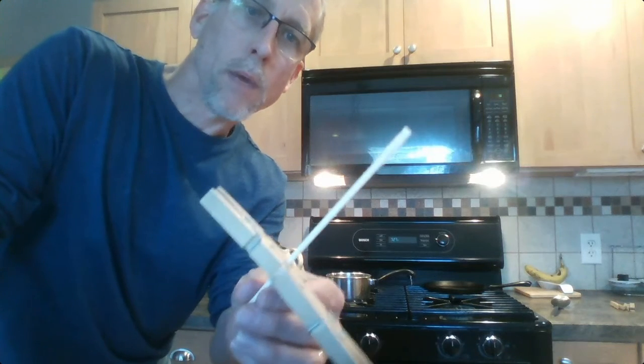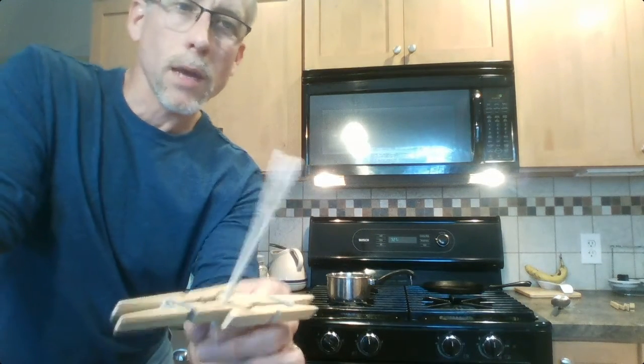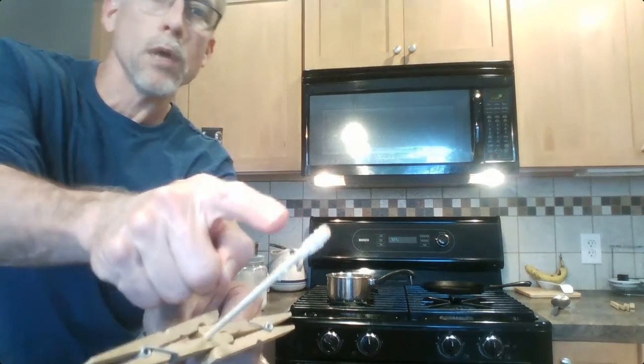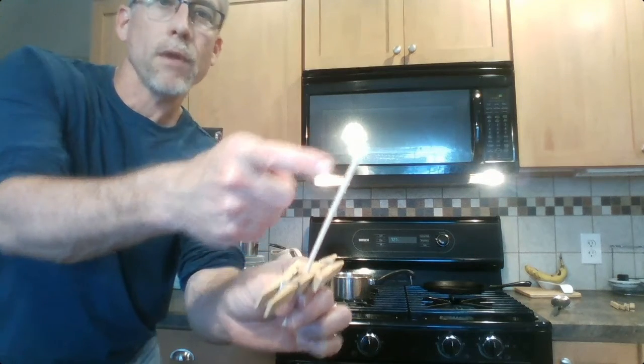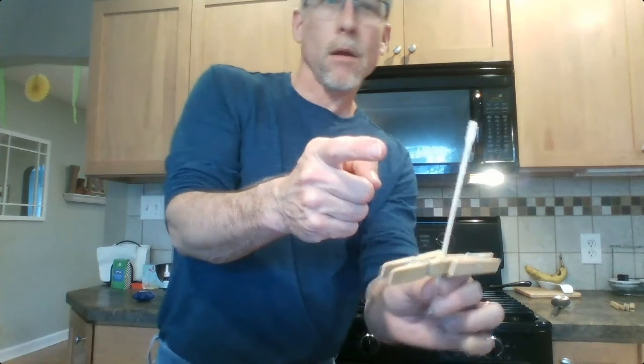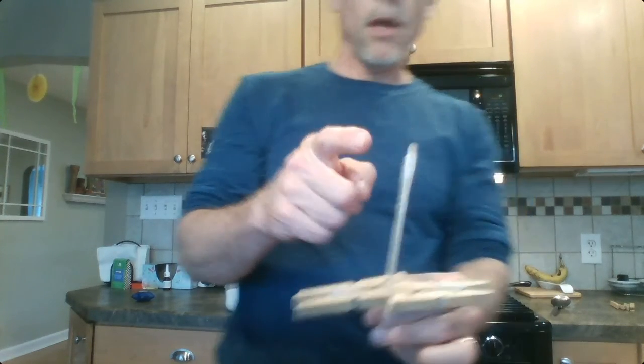Okay, so this is the other part. Let's see if the camera can pick this up. So this is just a wooden skewer, a stick. Just a wooden stick, but what I did is I rolled it in some sugar. So if you can kind of see that stuff there on the end, I think we got a bad glare here. Let's see if I stand in the way. So that's sugar on the end there.